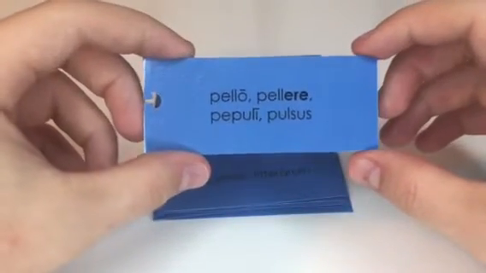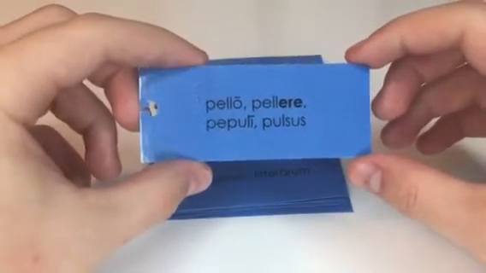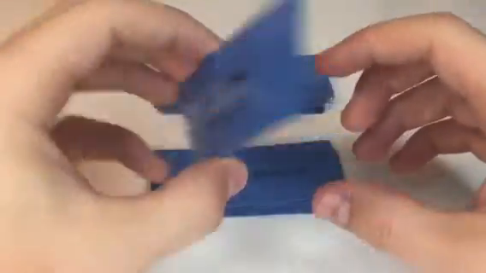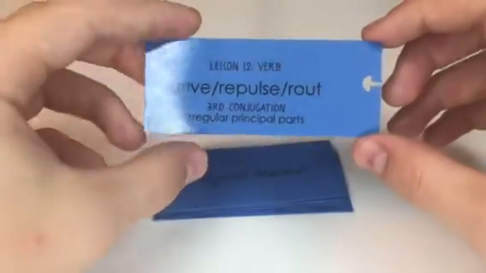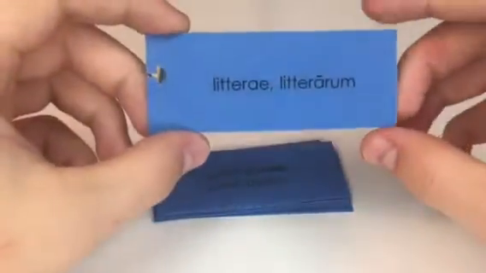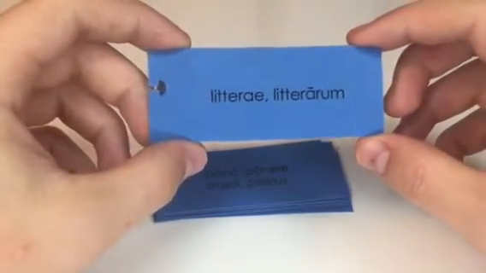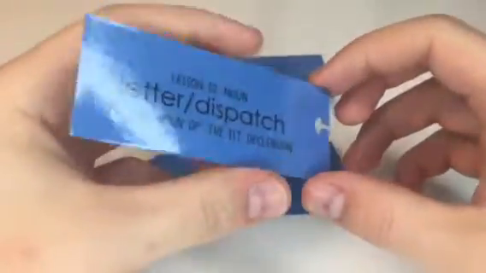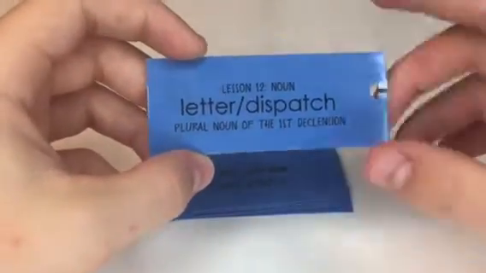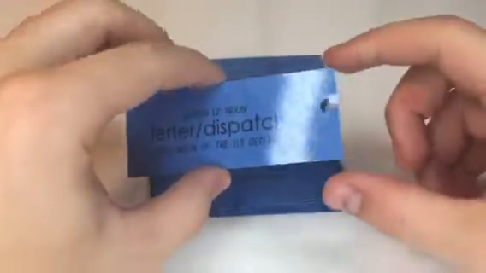Pello, pellere, pepuli, pulsus. You can kind of see this in the word if you add a little re on there. Repel. That means drive, repulse, route. Drive back. Then we have literae, literarum. This one you can see in the stem. It means letter or dispatch. Dispatch is just a fancy word for letter.